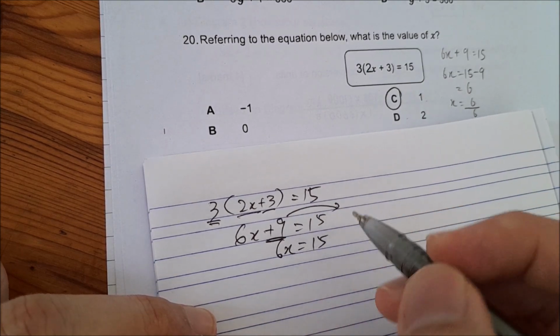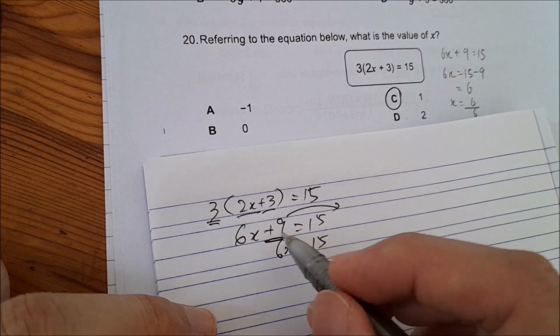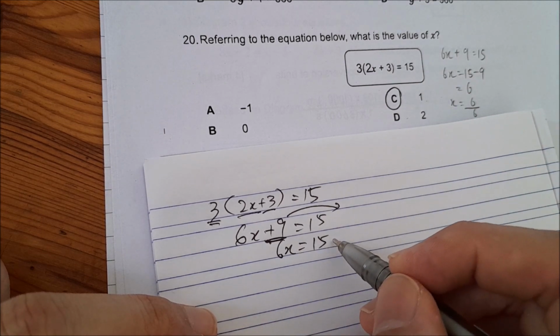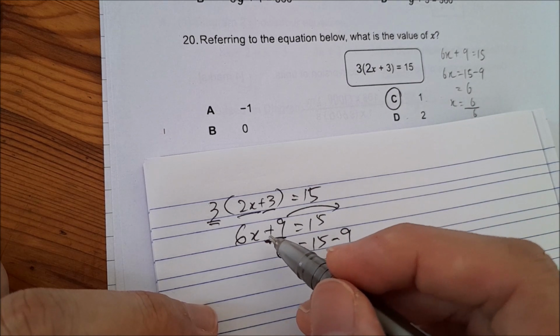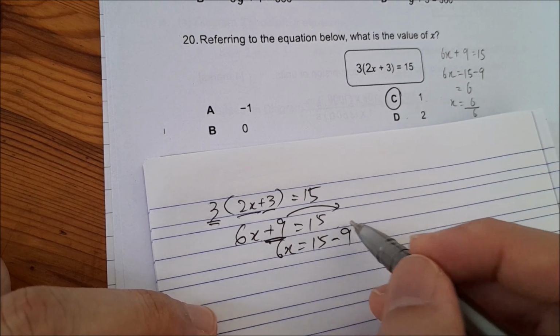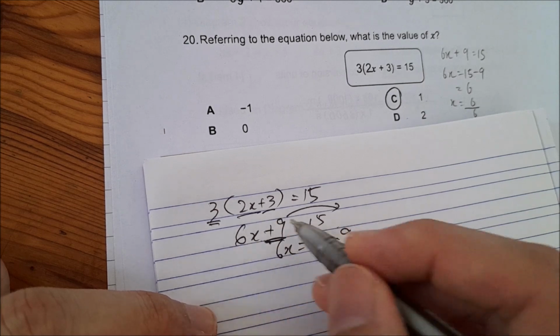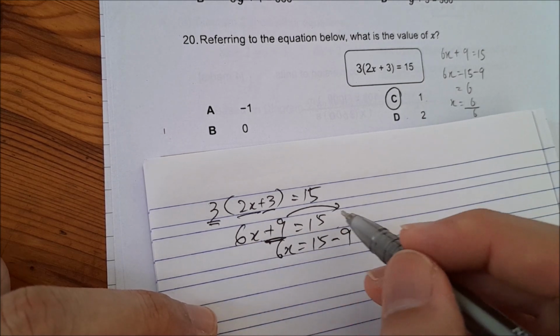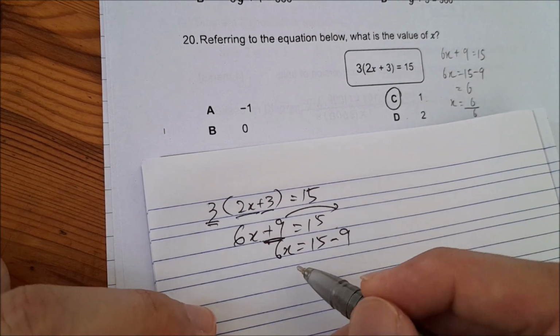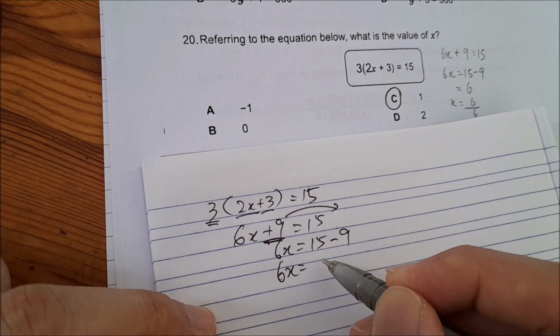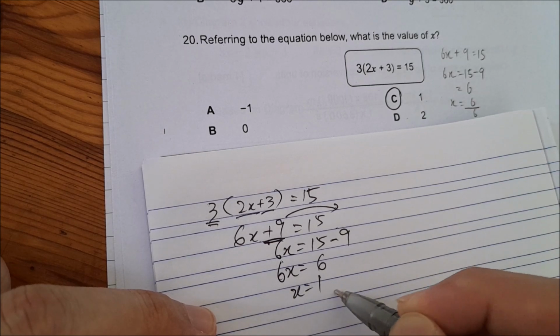So 6x equals, let's rearrange 15. Again, moving to the other side, plus will become a minus 9, because it actually means that we subtract 9 from both sides. So if I subtract 9 from the left hand side, there's only 6x left. If I subtract 9 from 15, I get 6. So now 6x equals 6 and x therefore equals 1.